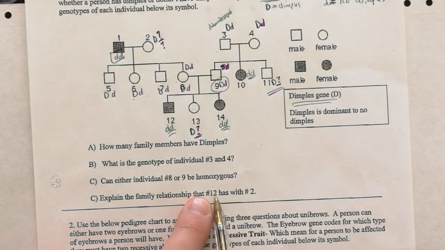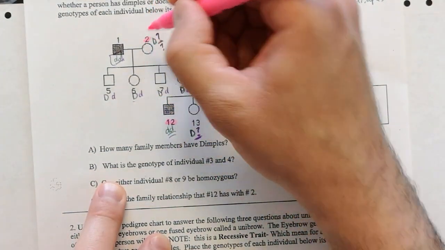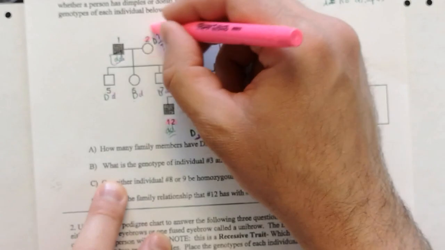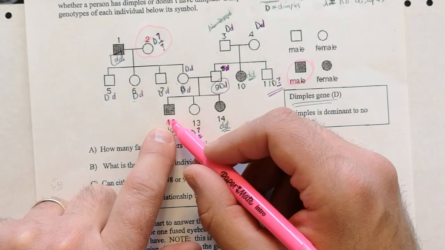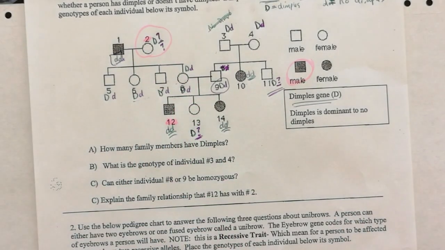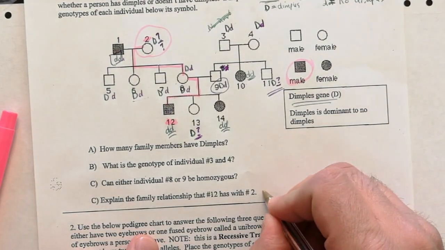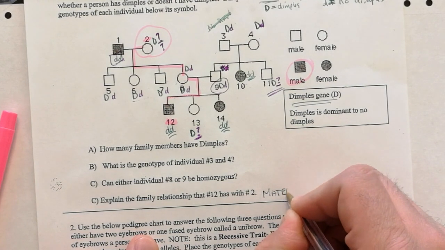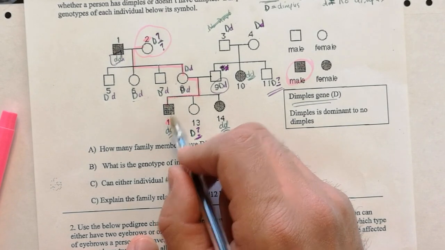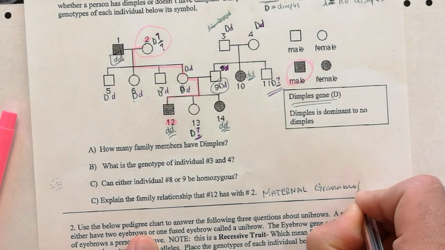When we explain the relationship between individuals number 12 and number 2, we would say that number 12 and number 2, this child's mother's mother. So this would be on his mother's side. On his mother's side, we would say maternal. So on individual number 12, this grandson's mother's side, this is the grandmother. So the maternal grandmother.